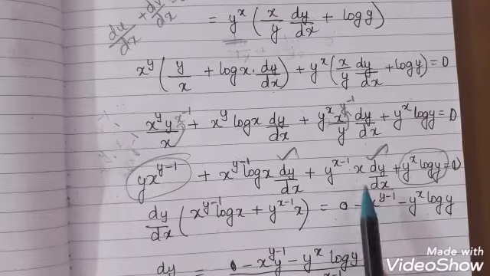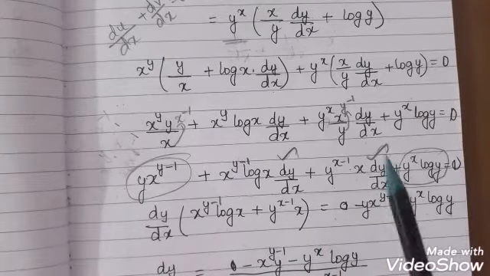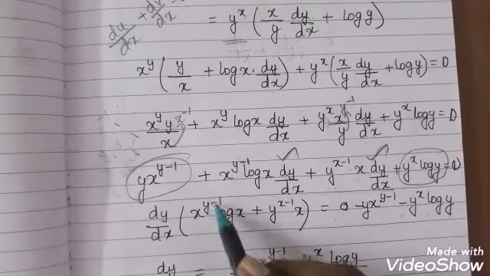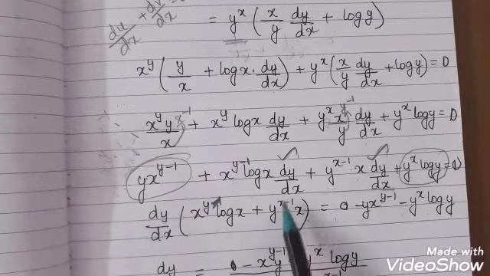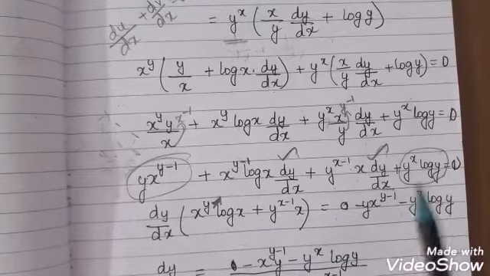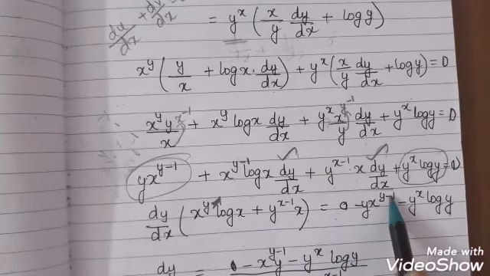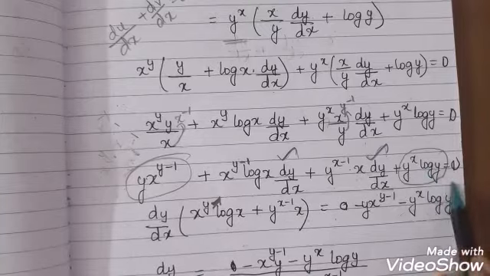This is what you have here, which is equal to, taking it to the other side, minus x power y minus 1. Taking it to the other side, it's minus y power x into log y.